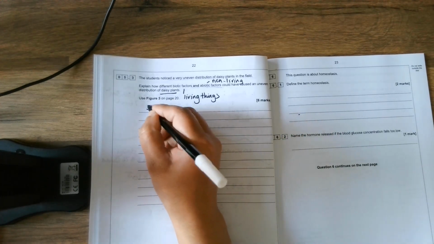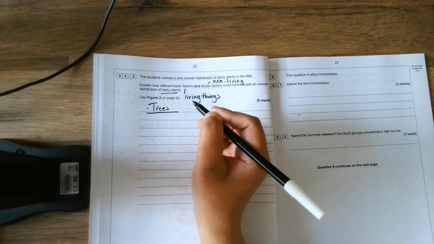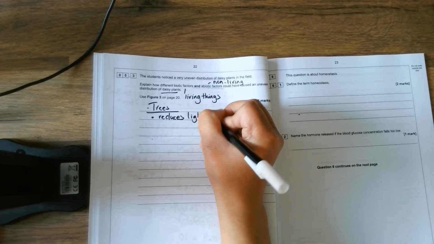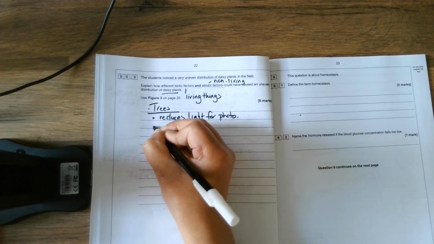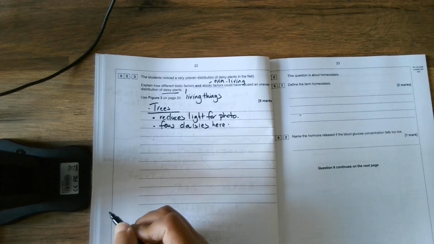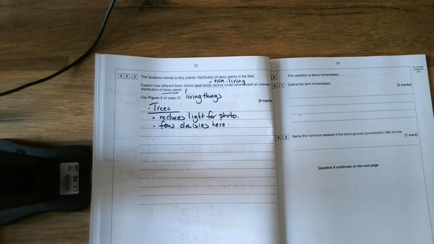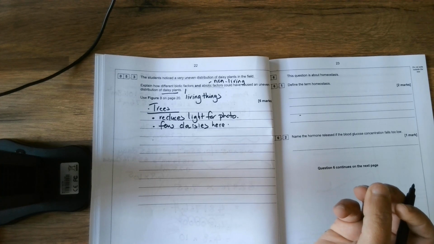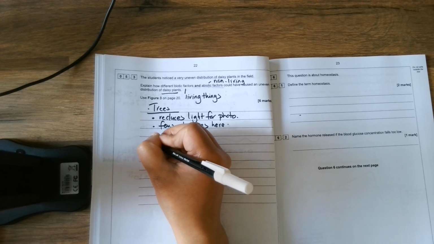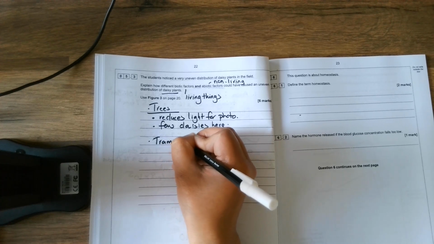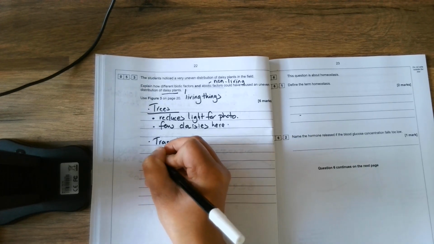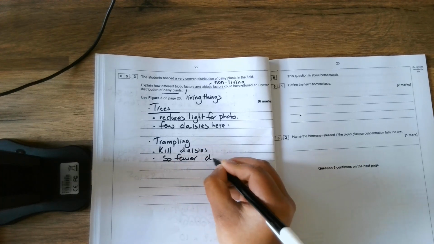Look at the diagram, and as I said, there's trees. How would that affect distribution? Well, that reduces light for photosynthesis. That means fewer daisies in this area. Or you can say trees take more water, so that means there's not enough water for the daisy plants, so fewer daisy plants. So this is looking at competition. And then the school is right next to obviously the field, so you can say trampling will kill the daisy plants. So fewer daisies here.